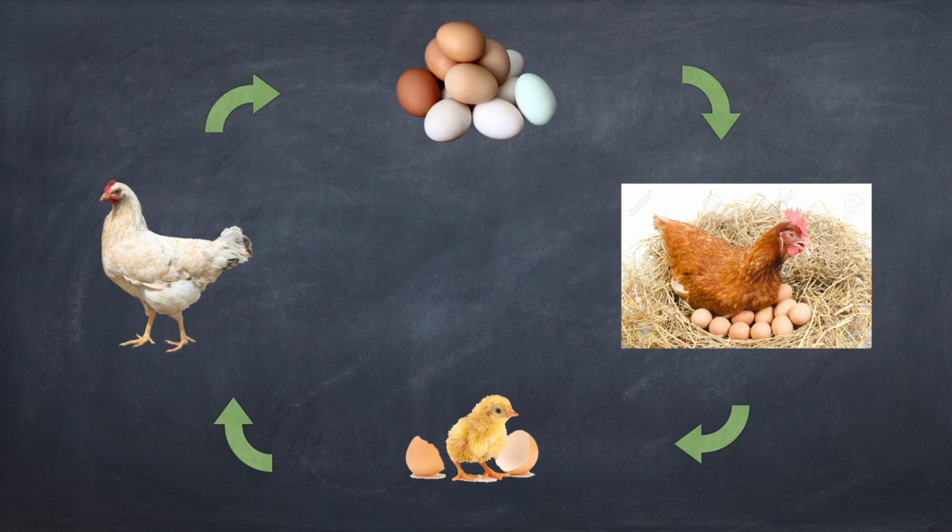The life cycle of a chicken also has eggs in it. Inside of the eggs is where a lot of the changes happen because there's an embryo inside each egg. The embryo can grow if the mother hen sits on or broods on top of the eggs. Brooding keeps the embryo warm and safe. After 21 days, the embryo grows and changes into a baby chick, which then hatches out of the egg.